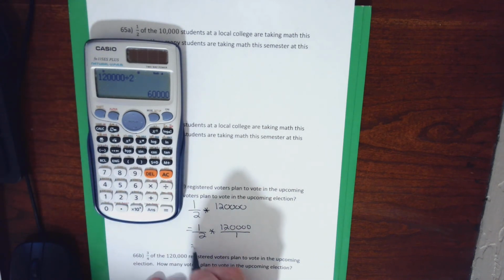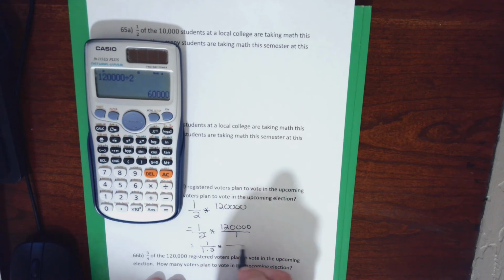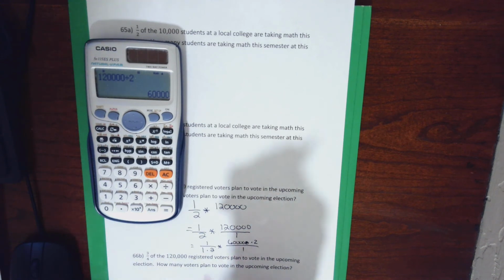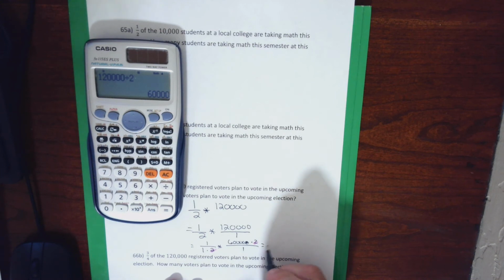I'm going to make the 2 into 1 times 2. And I'm going to make the 120,000 into 60,000 times 2. And now I'm going to cancel out a 2. And I'm going to be left with 1 times 60,000 over 1 times 1.